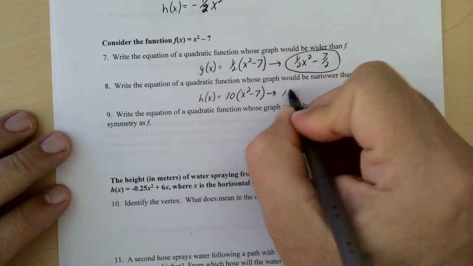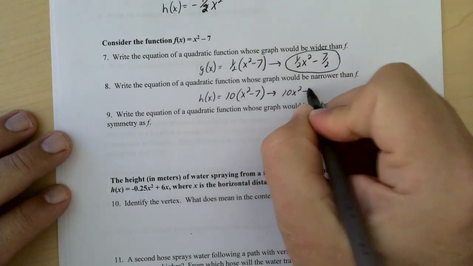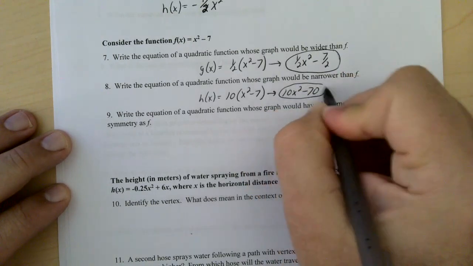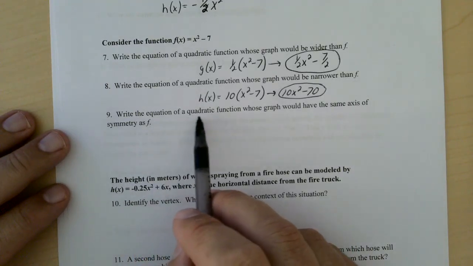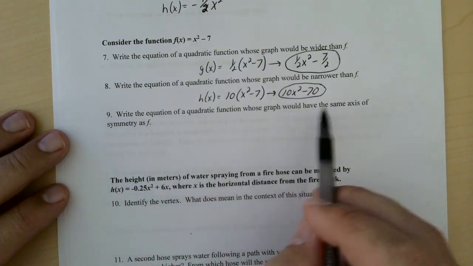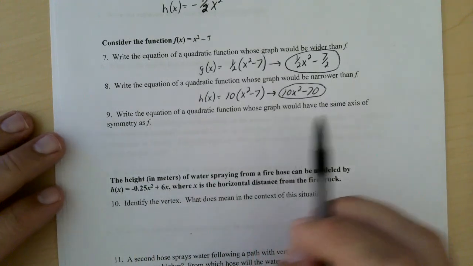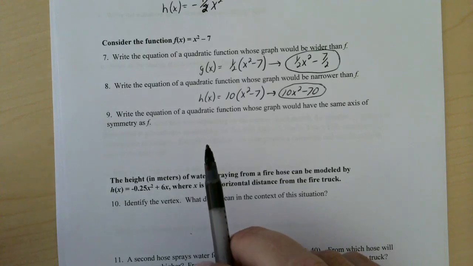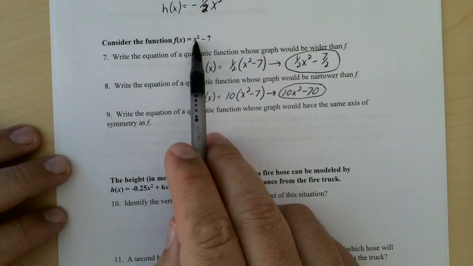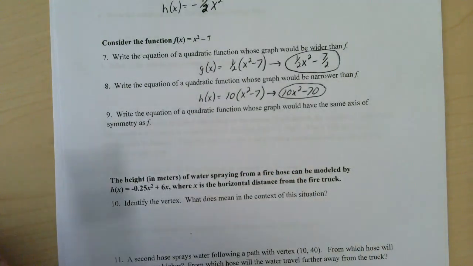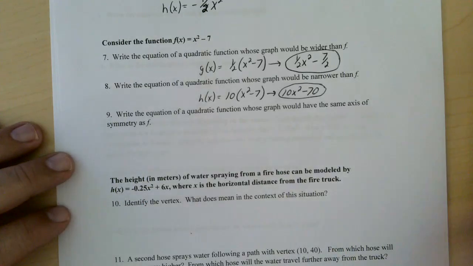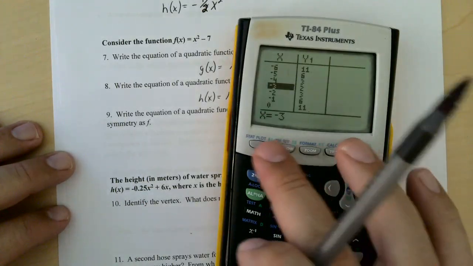I'm going to simplify this. I'm going to write 10x squared minus 70. Just remember to distribute that number. And then it says write an equation of a quadratic whose graph would be the same axis of symmetry. Okay, so what I need you to understand is, as long as you don't change anything to your x, you can't move it left or right. So right now, this, you can even see it. I'll type it into my calculator.